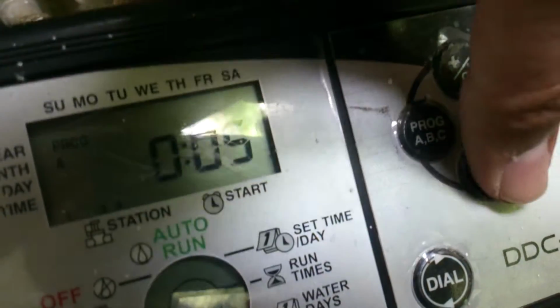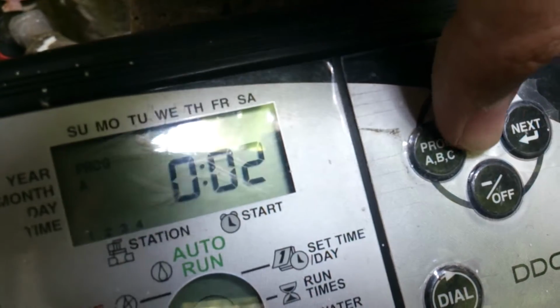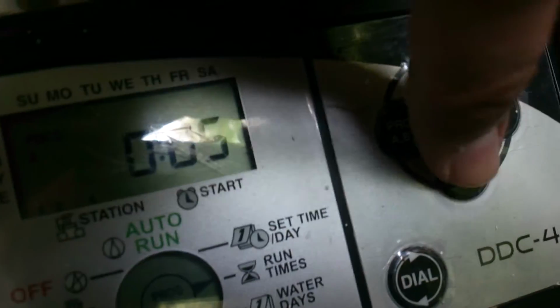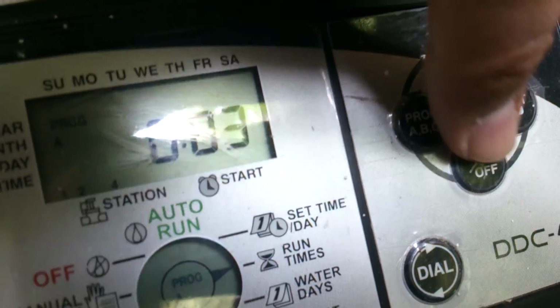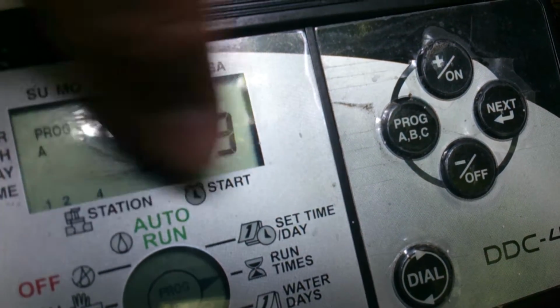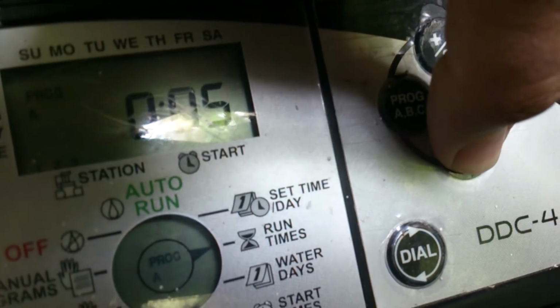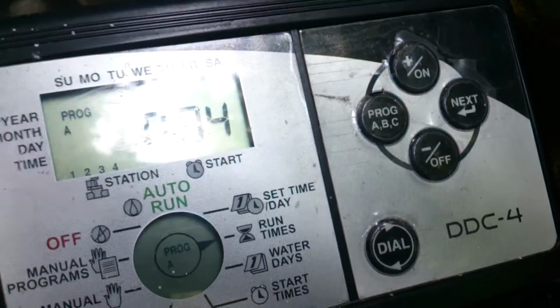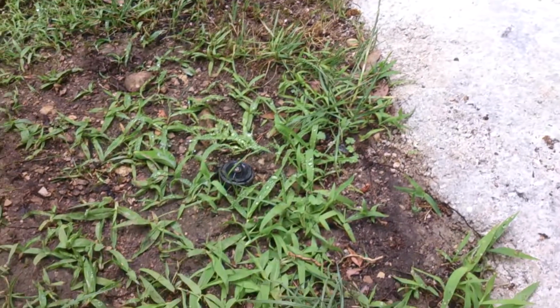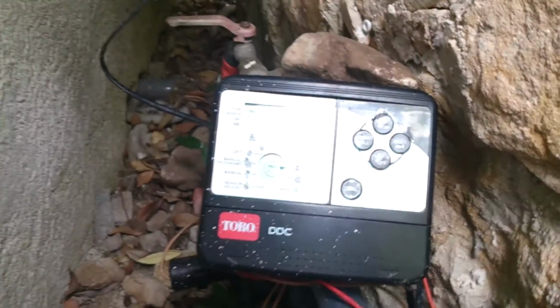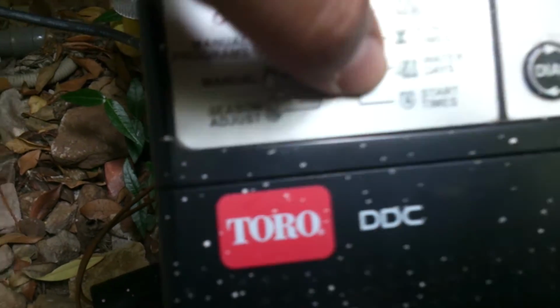and I'm going to reduce that again to 2. Now I'm going to move on to the next set 3, and I'm going to reduce that from 5 to 3. I'm going to move on to the next set 4, and I'm going to reduce the 5 to 4. So what I've done there is I've made the first set of pipes come on for 1 minute, second set for 2 minutes, third set for 3 minutes, fourth set for 4 minutes. I'm now going to move the dial here further round down to start times.